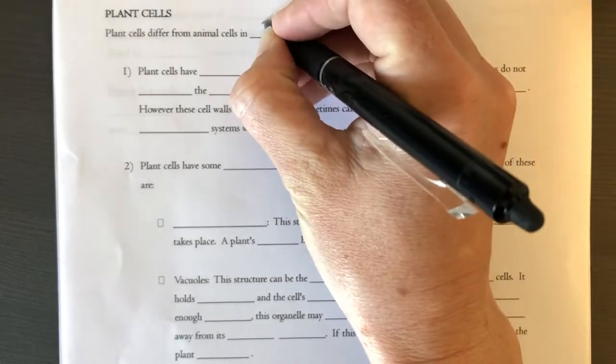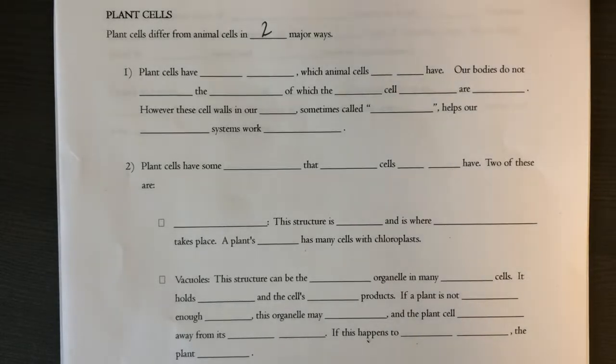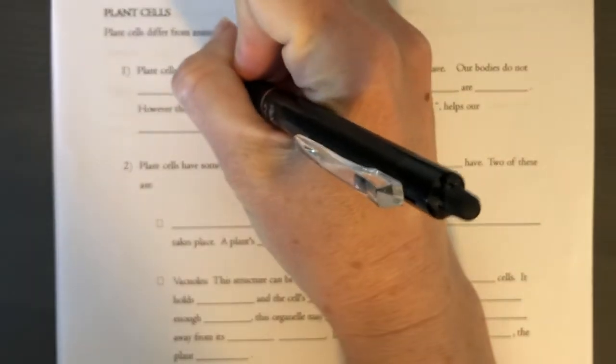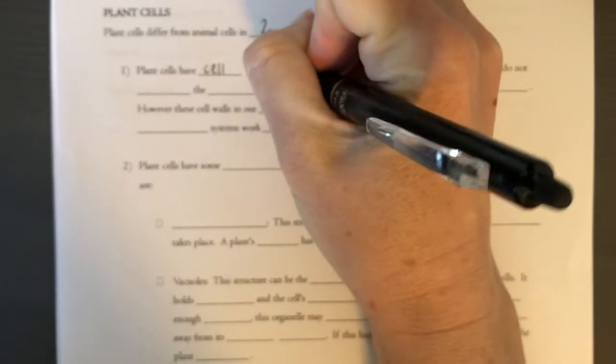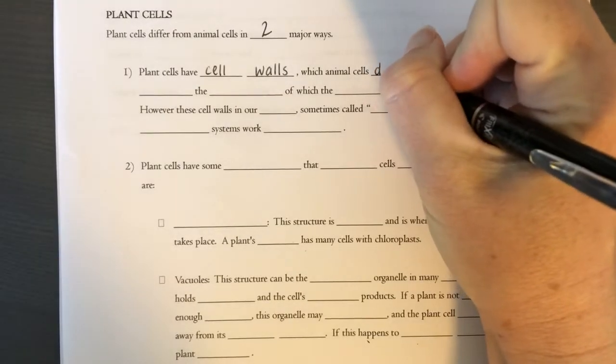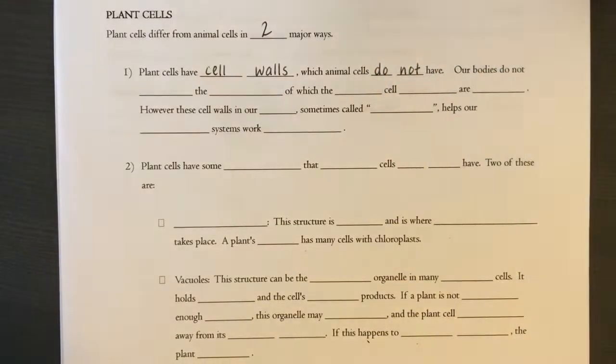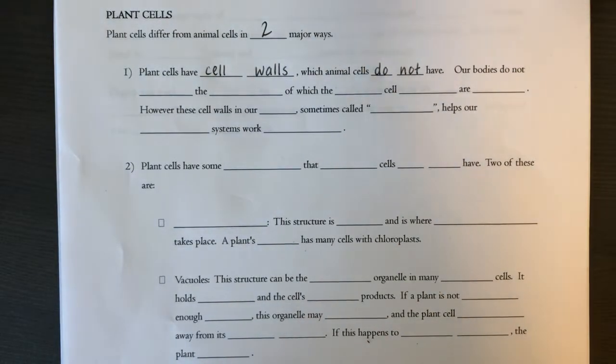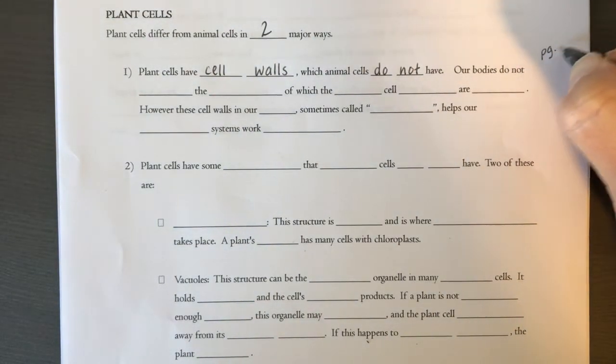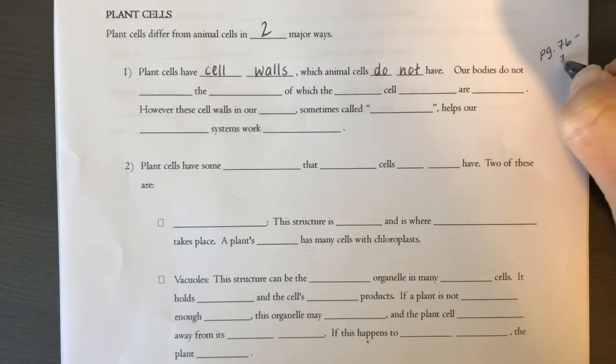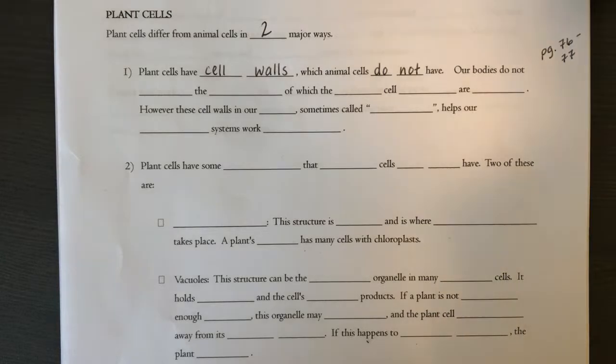Okay, so plant cells differ from animal cells in two major ways. So plant cells have cell walls, which animal cells do not have. If you want to take a look at this, you can look in your Sciencesaurus on page, I believe it is 76, and then the animal cell should be on 77. You can compare them and look at how they appear and see all these structures that I'm talking about. So we don't have cell walls, but plants do.